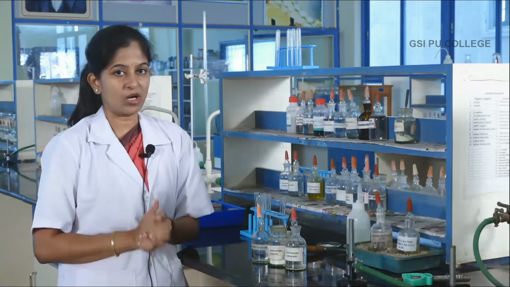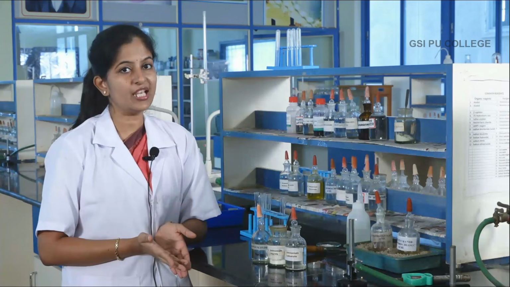You have to analyze in order, that is, you have to first analyze for barium, do the confirmatory test for barium. If it is absent, go for strontium. If it is absent, then finally go for your calcium. That is, haphazardly you cannot analyze first calcium followed by barium or followed by strontium.